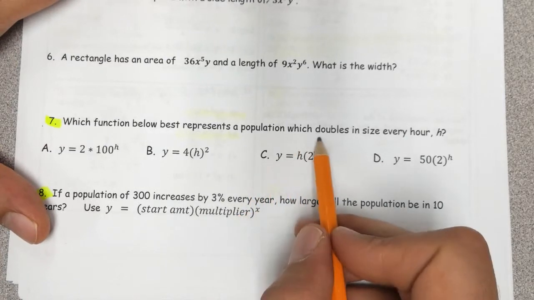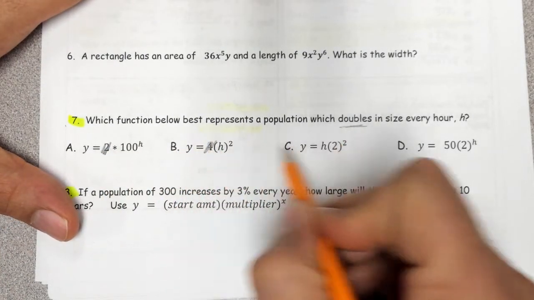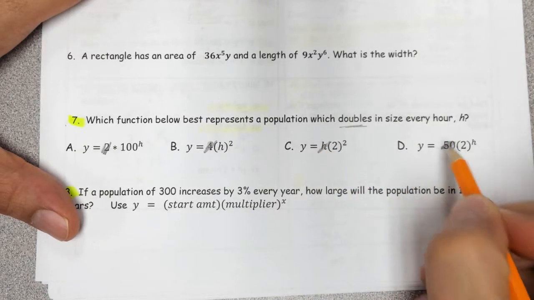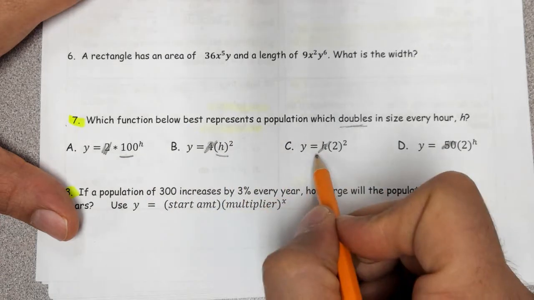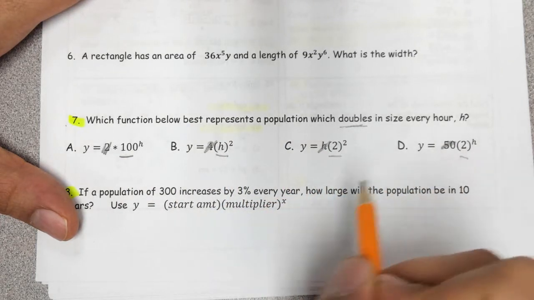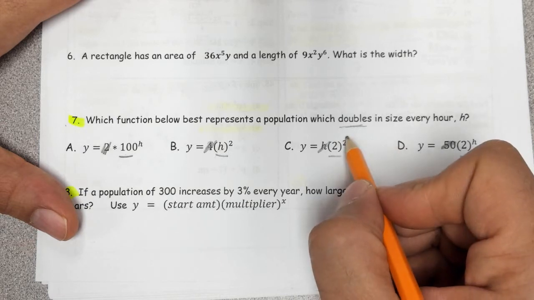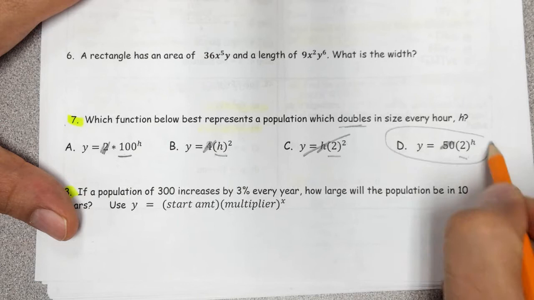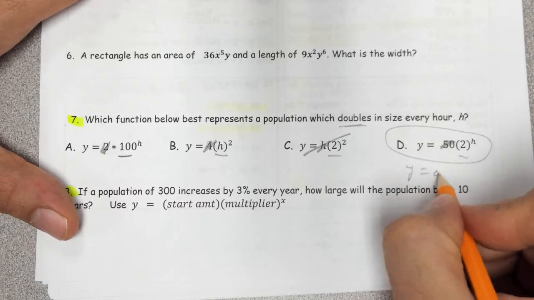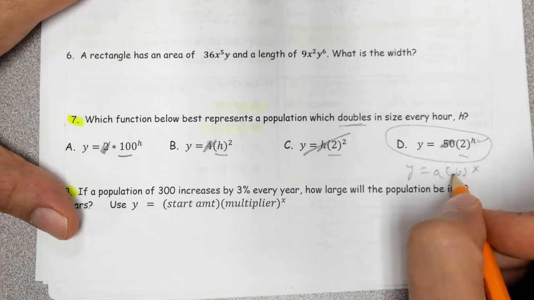Which represents a population which doubles. Okay, this number talks about where you start. So I don't need the start number, I need the rate. This is multiplying by 2, multiplying by 2. So these are both multiplying by 2. But don't forget, it's supposed to have an x on top. This one doesn't have an x on top. This one has an x on top. The answer is D. So remember, it's y equals a, b to the x. You have to have all three of them. A letter up here, the rate right here, the start value right here.